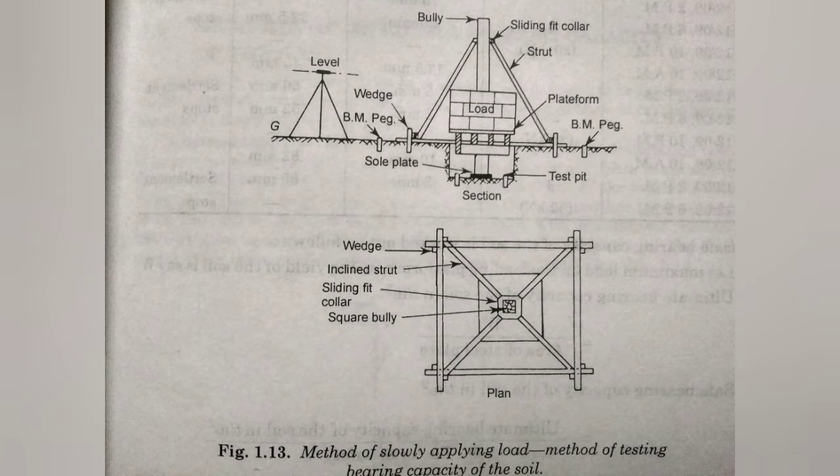The weights of the sole plate, wooden block and other framework are carefully worked out to know the exact weight of the framework. The test load, which normally consists of sandbags or rolled steel sections, is then slowly put on the loading platform. The amount of load to be put on the loading platform initially is decided according to the type of soil under test. A level instrument is set a little away from the loading platform to note the settlement of the steel plate and loading platform under load.